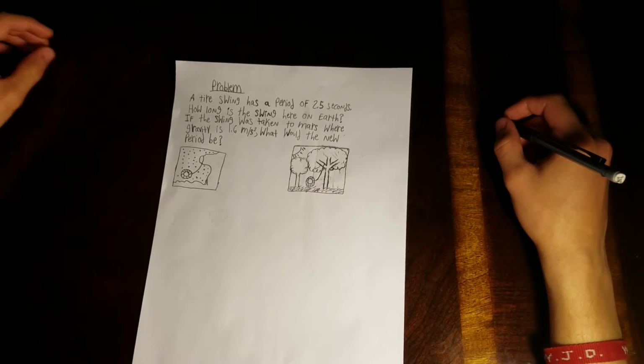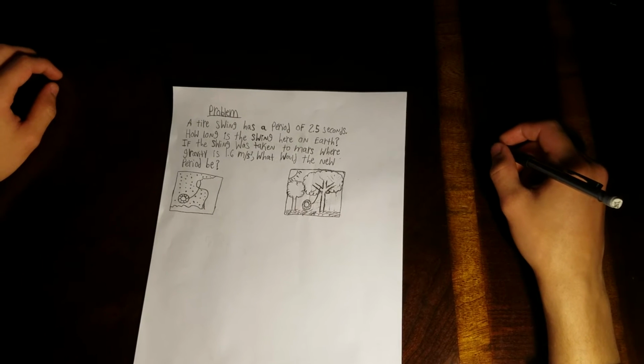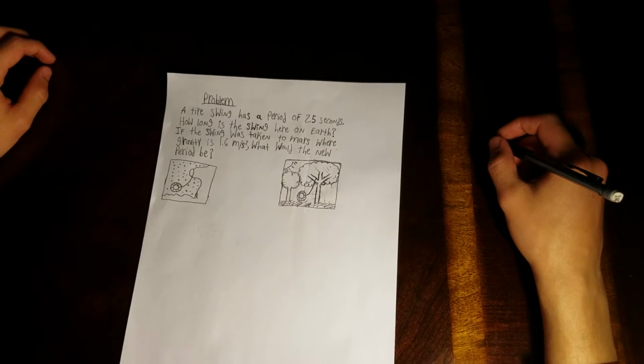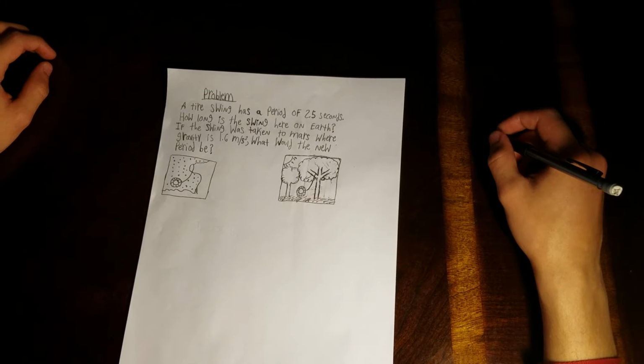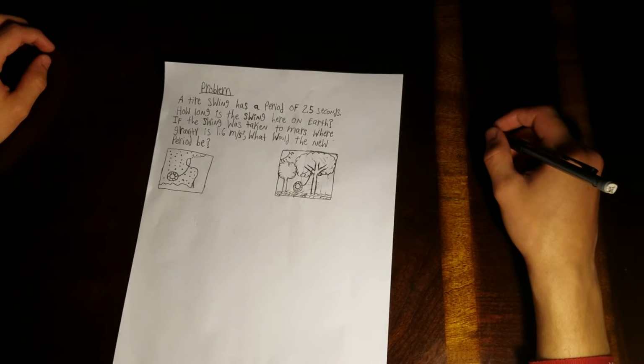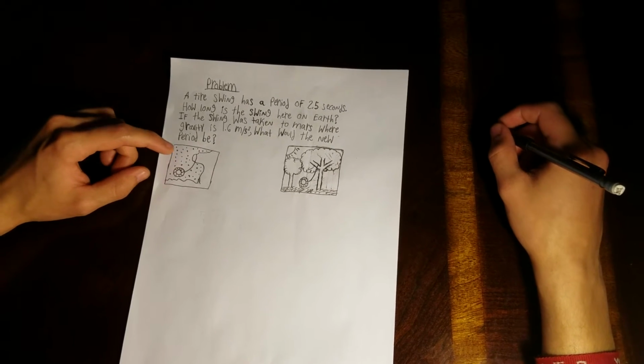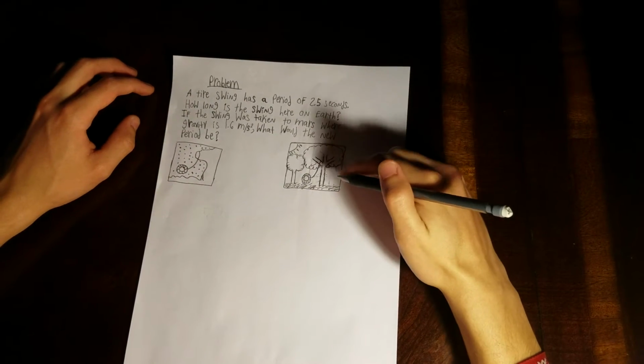Here's your problem. A tire swing has a period of 2.5 seconds. How long is the swing here on Earth? If the swing was taken to Mars, where gravity is 1.6 meters over second squared, what would the new period be? Here's a picture of the tire swing on Mars. Here's a picture of a tire swing on Earth.